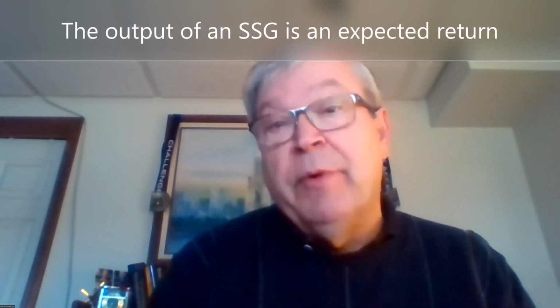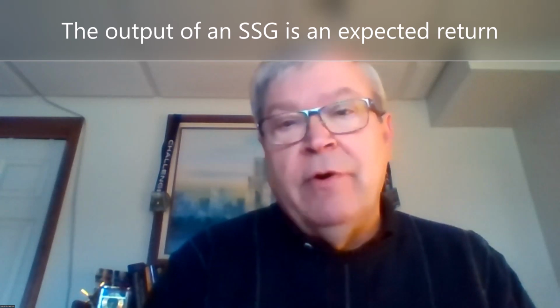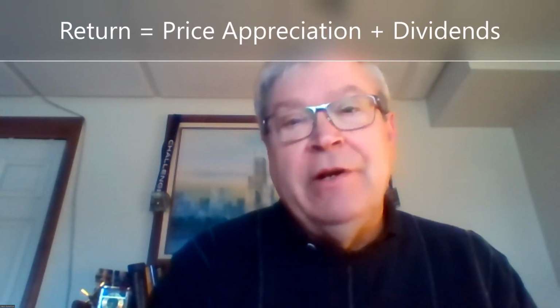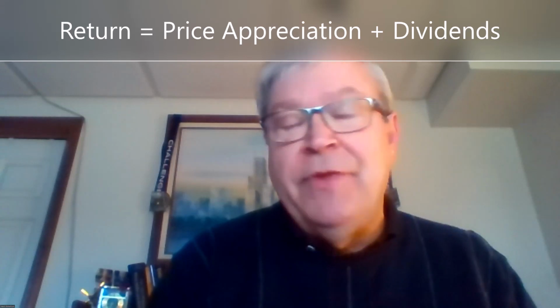How do dividends play into the stock selection guide? Okay, so with the stock selection guide, the output is basically an expected return or return forecast. That return forecast includes the anticipated dividend stream. Again, the total return on a stock is the change in the price, hopefully an increase, plus the dividends that it pays out. Think of dividends as rent. It's taxable, by the way, in most cases, unless you're talking about a retirement account, but it's rent. So again, it's a combination of the two.